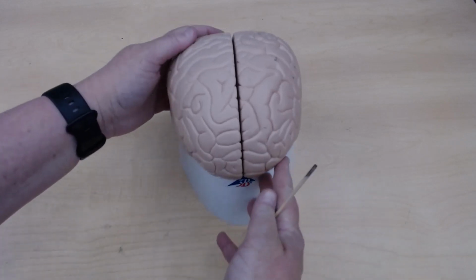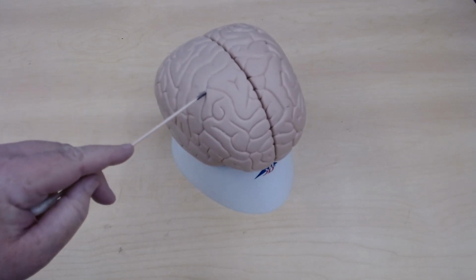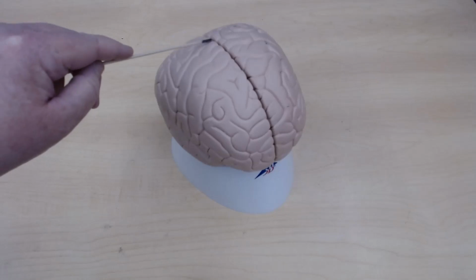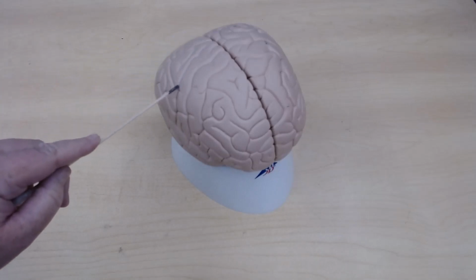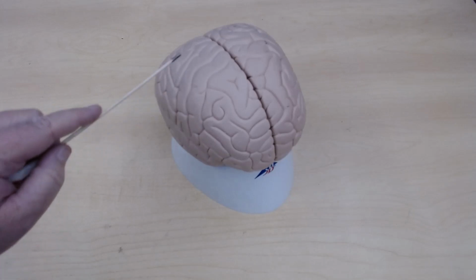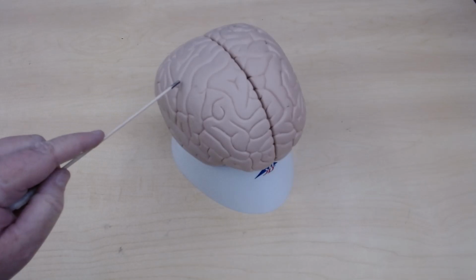And then we also have these indentations, or these little grooves. These grooves are called sulci. Just think of if you're sulking, you're down, so that's a groove. Singular would be sulcus, plural would be sulci. All right, so we've got these grooves here.